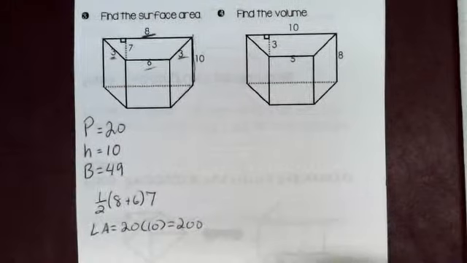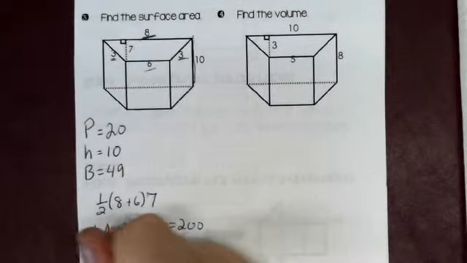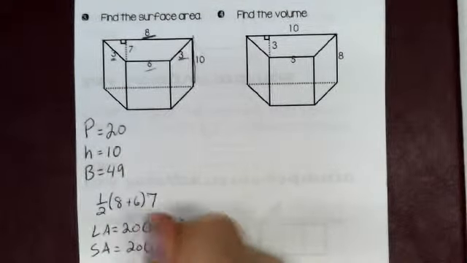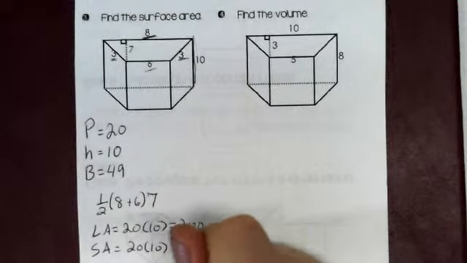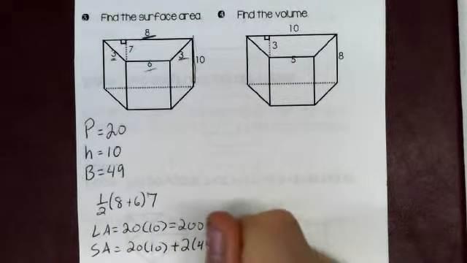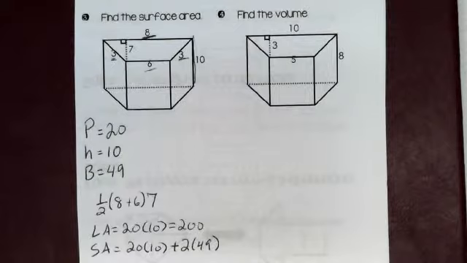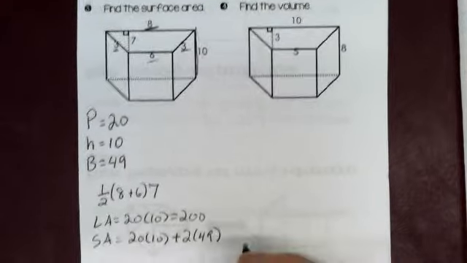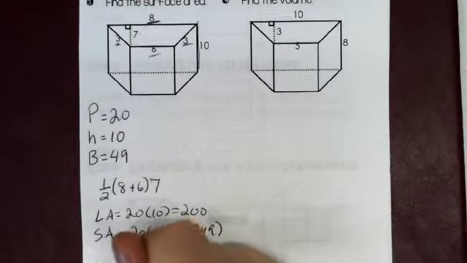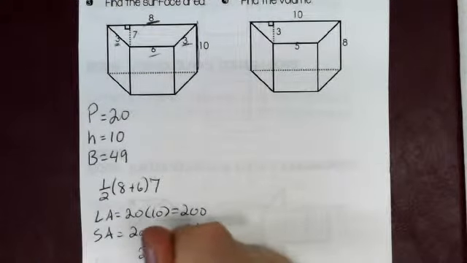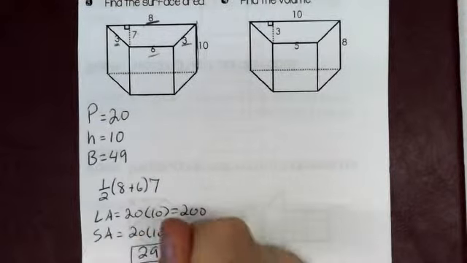Very easy, that one is 200. And for the total surface area, we start the same way, perimeter times height, but now we add twice the area of the base, which is 49. And that's going to give me a total surface area of 298 square units.